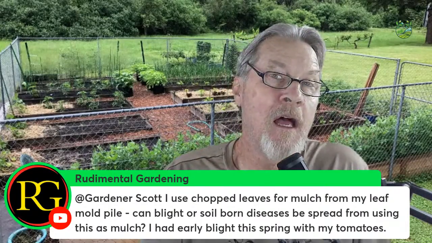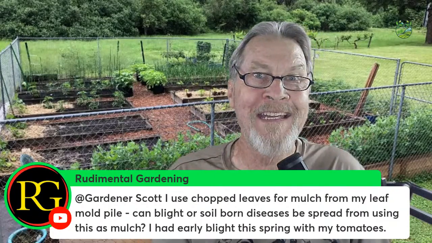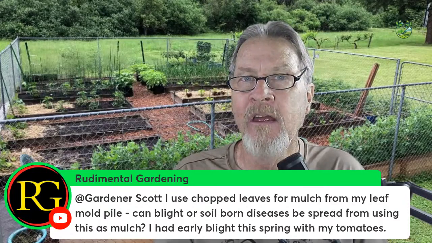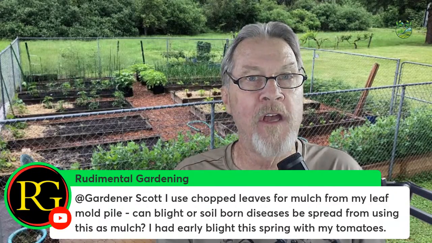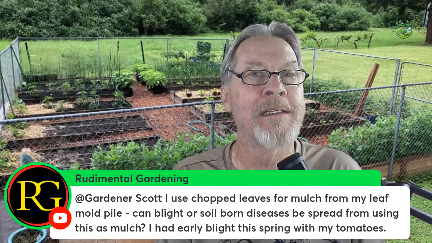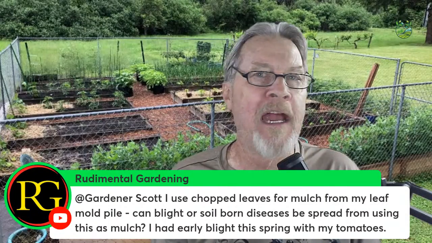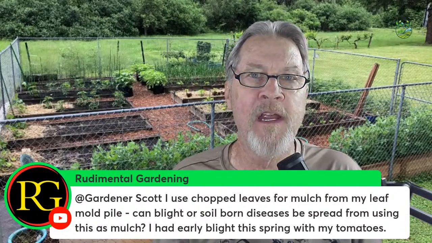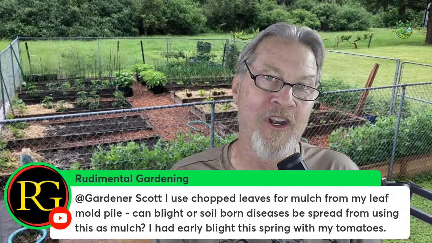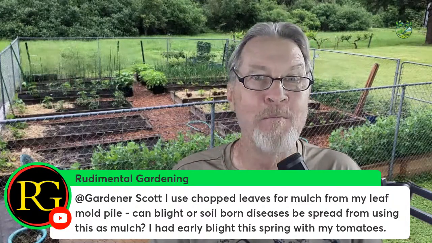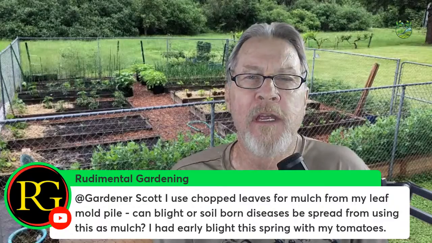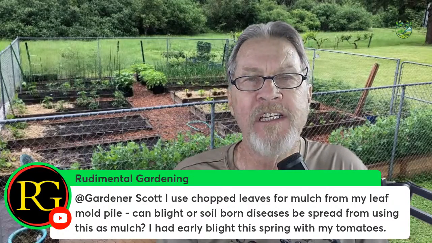Another benefit of mulch is that it can reduce the risk of some soil-borne diseases. If you have nothing on your soil, every time you water, every time it rains, those water droplets are hitting the soil and then bouncing back up in very small particles. You can't always see it.